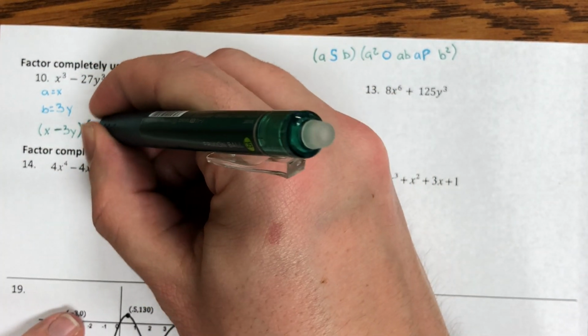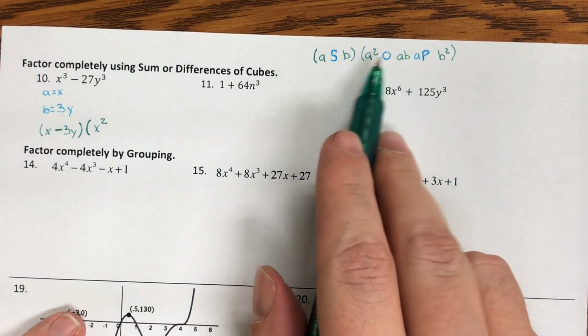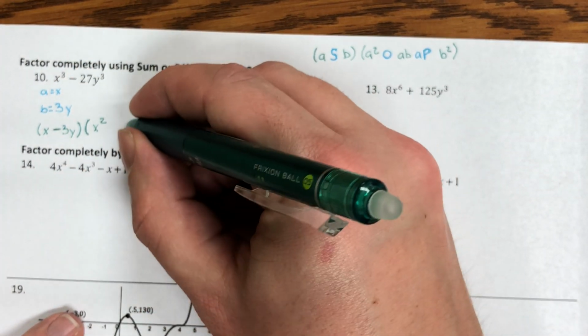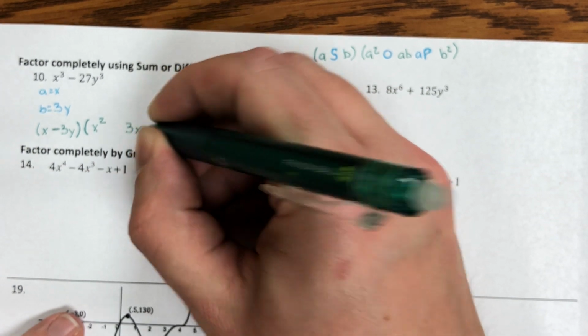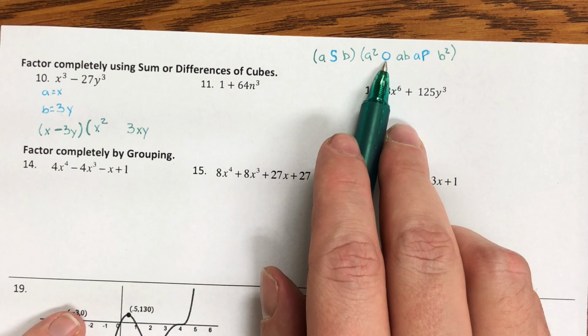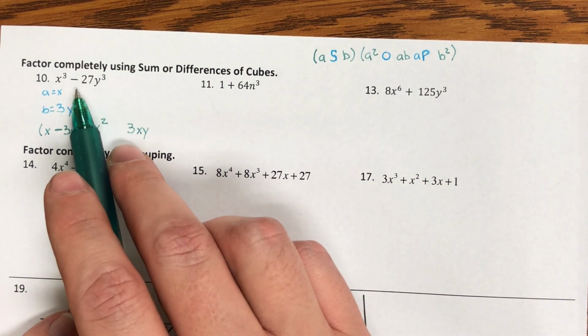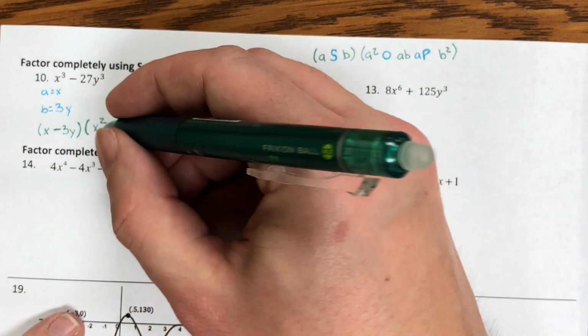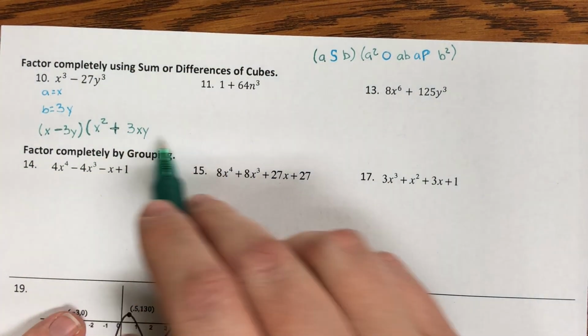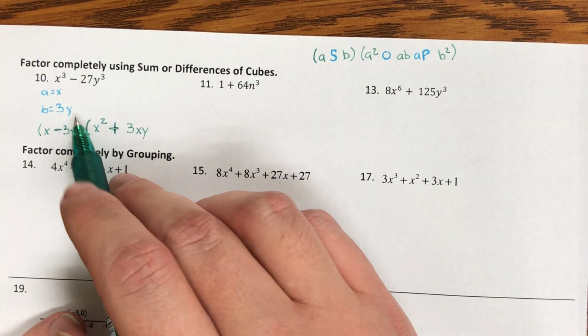Then I have x squared, because it's my A squared, and then 3xy, and between those needs to be the opposite operator that I started with. Since I started with subtraction, this one needs to be the opposite of that, being addition. And last, I have B squared.